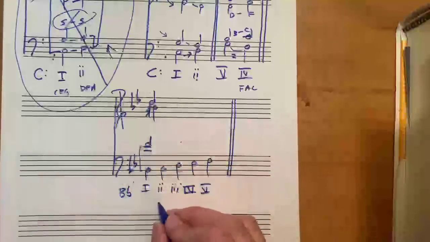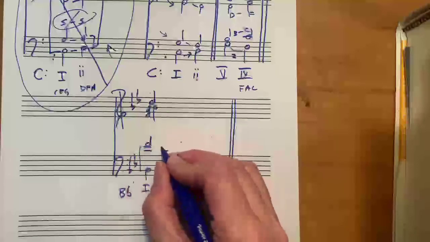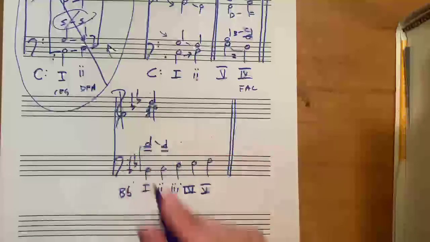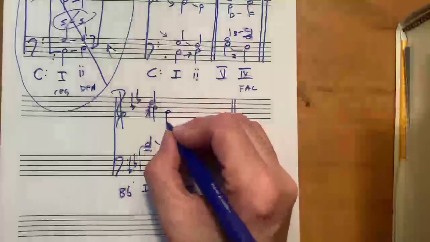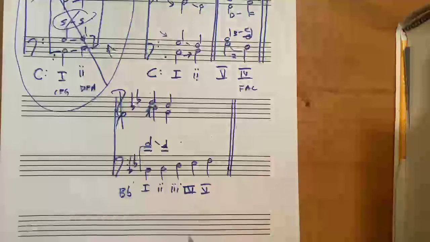So the 2 chord is C, E flat, G. So this is going to go to E flat, this will go to G, and this will go to C. All 3 voices contrary motion to the bass.